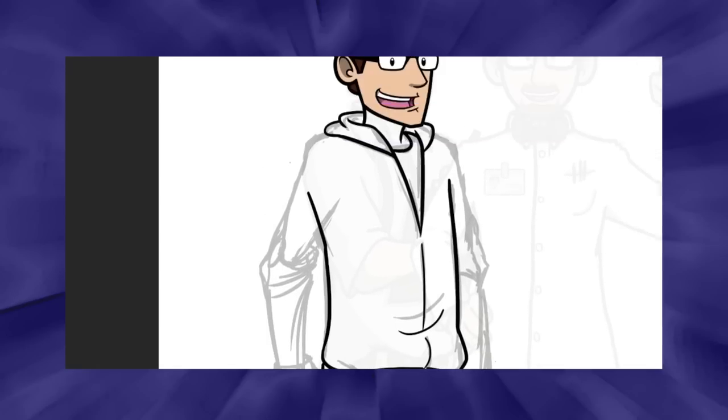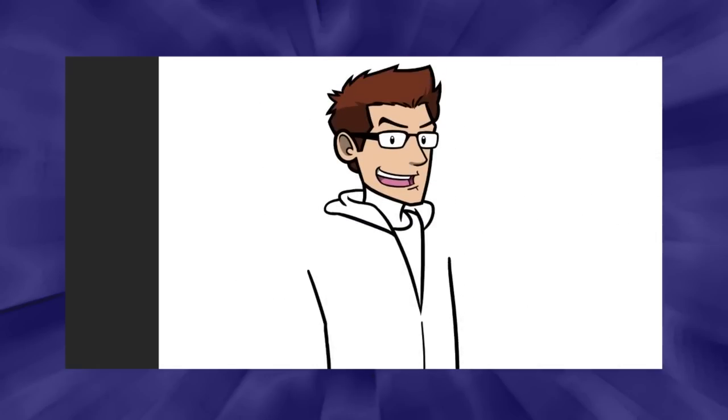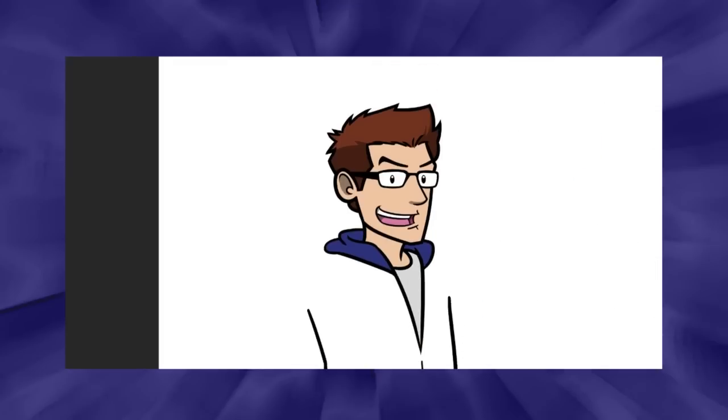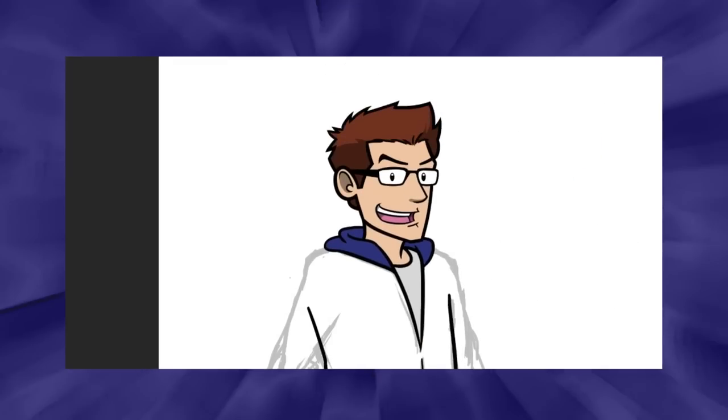I work with a 32 size brush when I'm doing the outlines, and a 16 when I'm doing the detail shots. I'm just borrowing some of the colors from the old look. I want to keep the color scheme. I don't want to deviate too much.